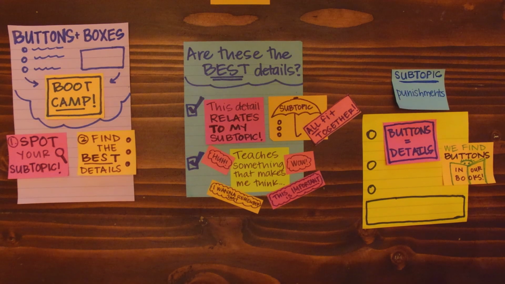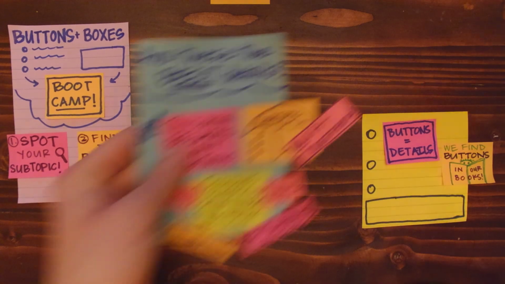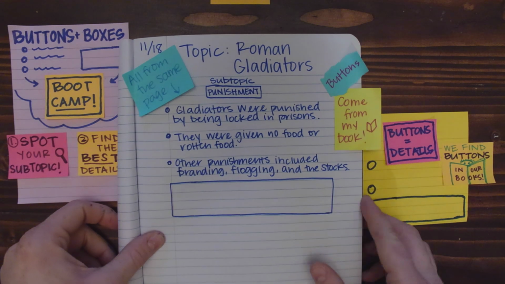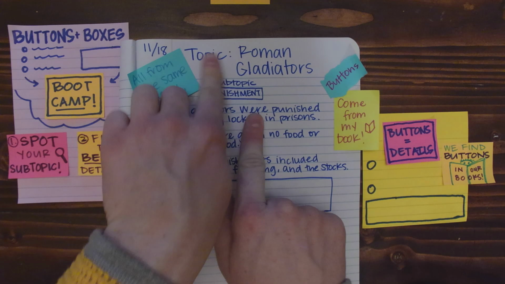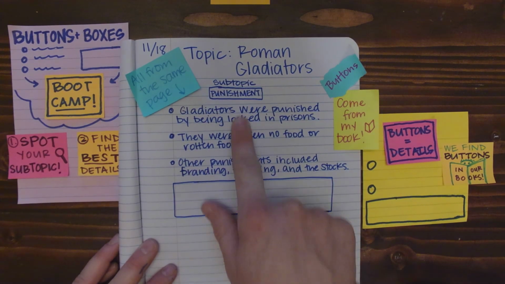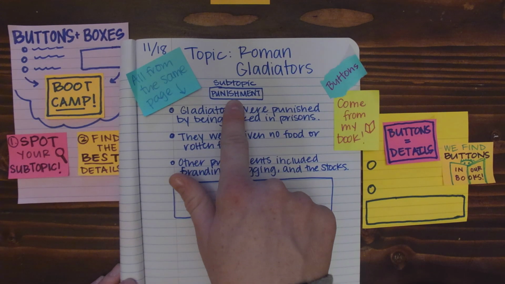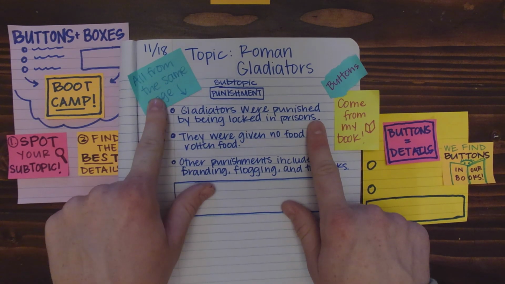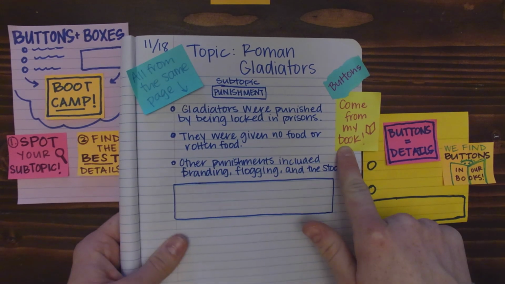So, you will be doing the same thing. So let me move these sticky notes around. You also have the choice, if you're someone who likes to write, to do the same thing. Now, the only difference is you put your topic up on the big blank part, and then every time you start a new subtopic, or a new buttons and boxes, put the subtopic right above it. So I know exactly what this is all going to be about. And these are some handy notes, all from the same page, and the buttons come from my book.